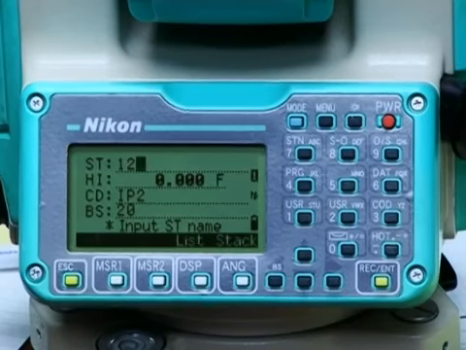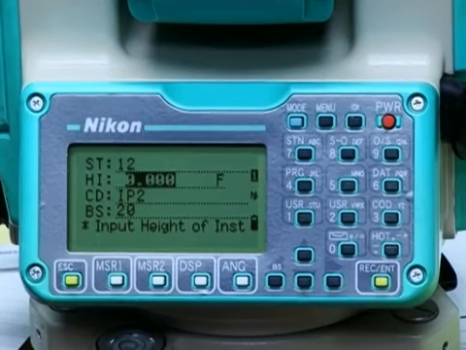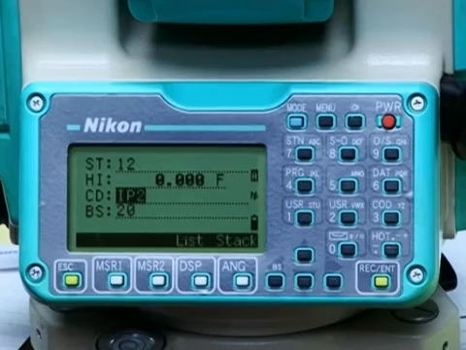If we are interested in recording the station point on the ground and not just the location of the instrument, we will input the height of instrument. But this is one place where error can be introduced into the system, so we suggest not inputting a height of instrument value and keeping the IP2 point at the center of the instrument. The name of this new instrument point is IP2, so we input that into the code line.